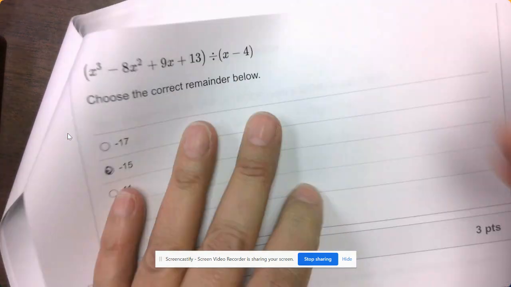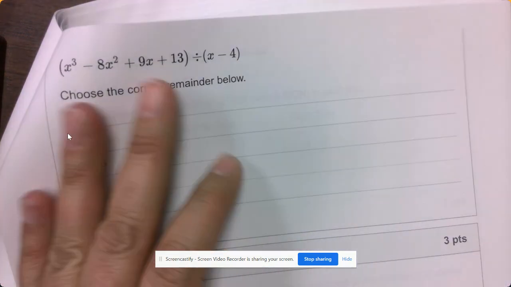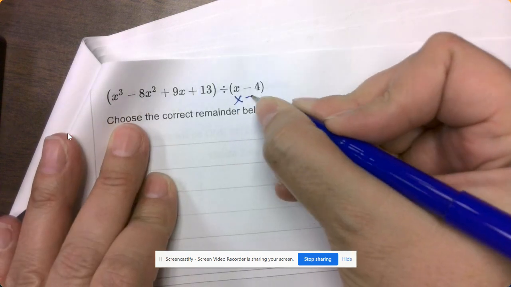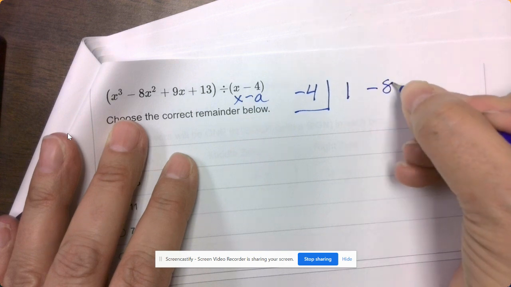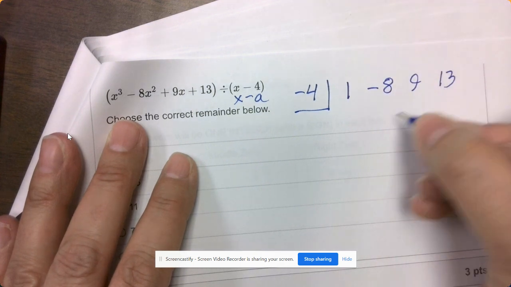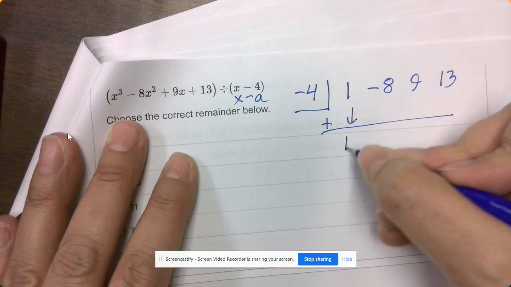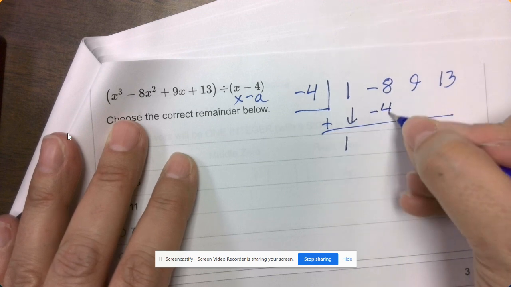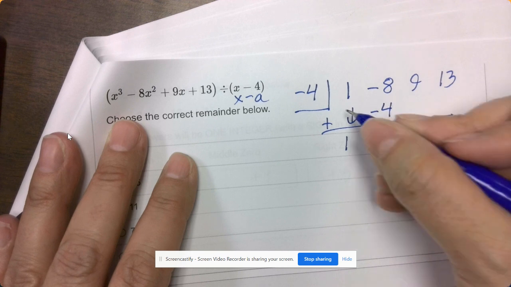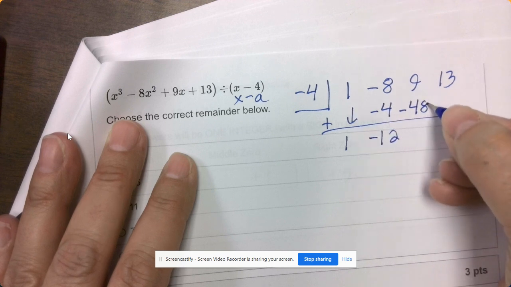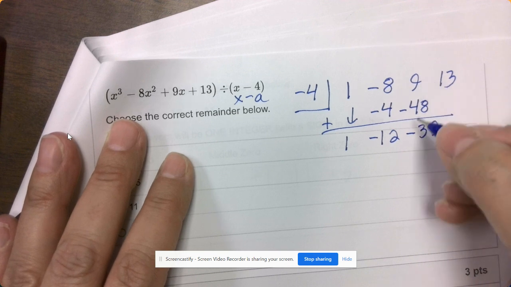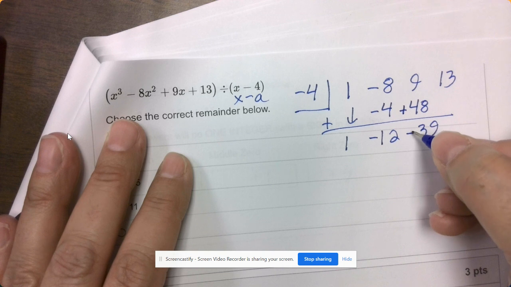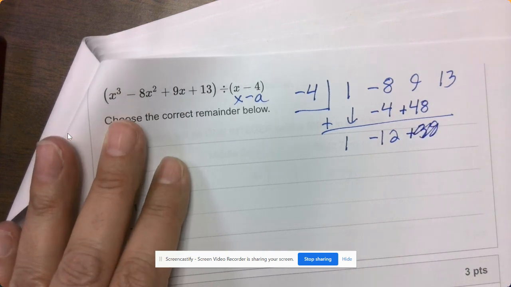Okay, perform the indicated operation. So we're going to divide. I'm going to use synthetic division on this one, everybody. So remember it's x minus a. So it's going to be negative 4, 1, negative 8, 9, and 13. I'm going to bring that one down. I'm going to multiply to get negative 4. Add them together. Multiply again. Add them together. Multiply again. Oh, that would be positive. That would help everybody if we added them together correctly.